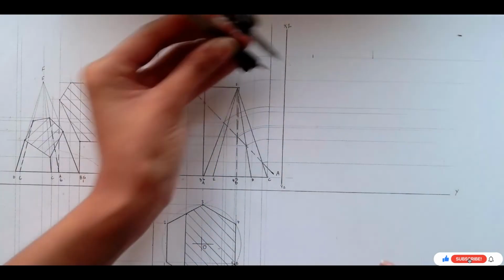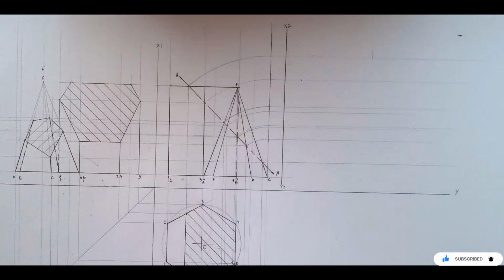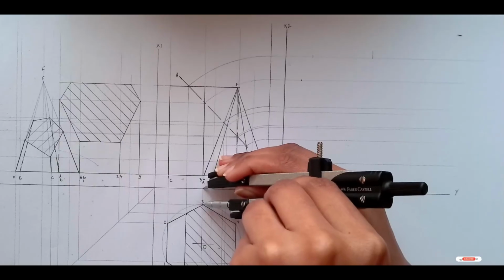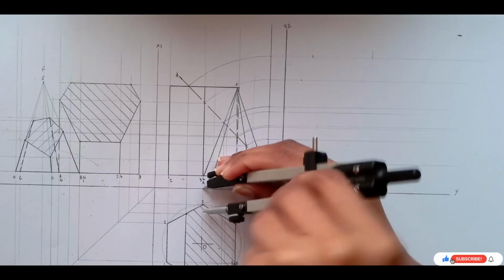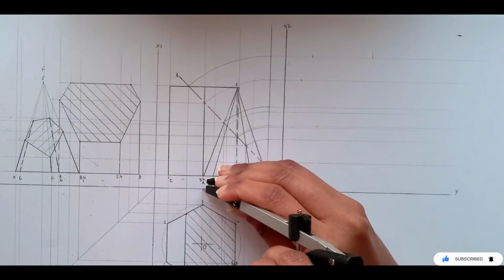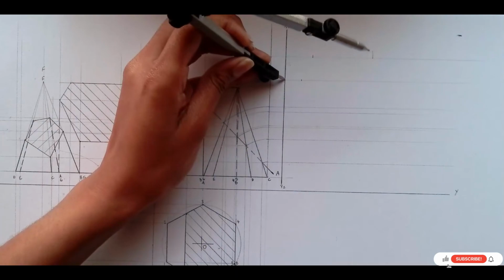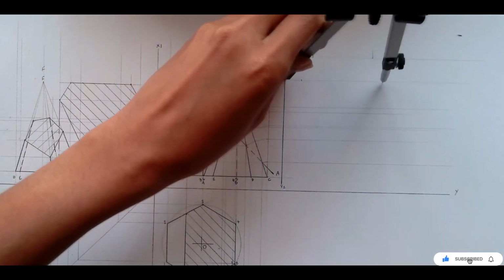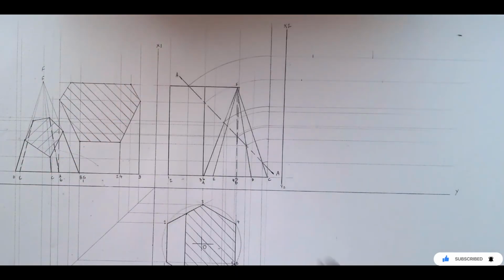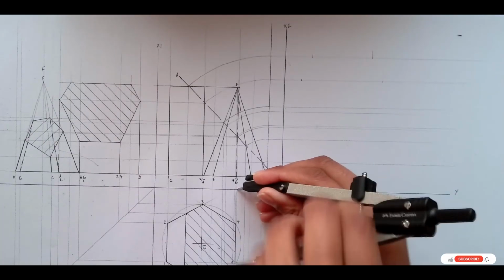In here we have 3 and 6, so I'm going to place my compass there. Place it again, open it all the way to 6. Then on the same line where we marked 3, we are going to mark 6. Then we have 4 and 5 in this line.